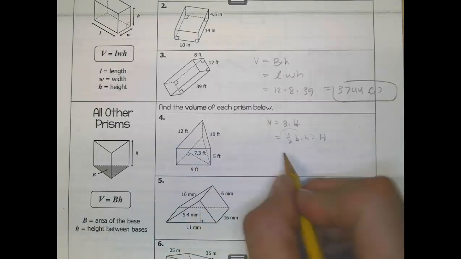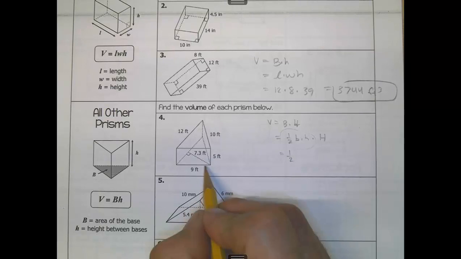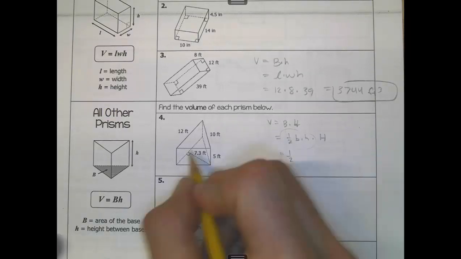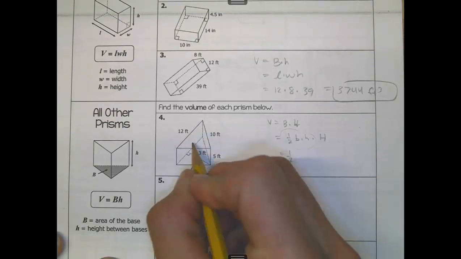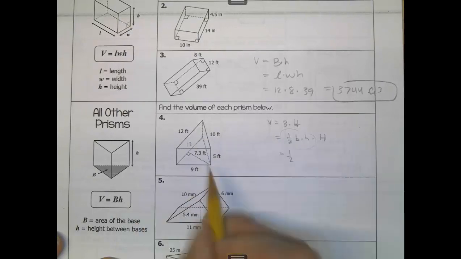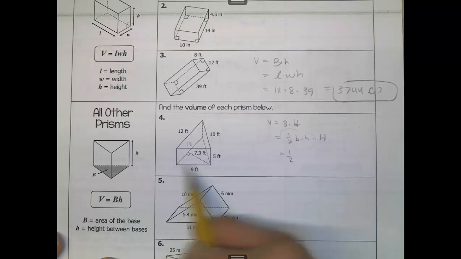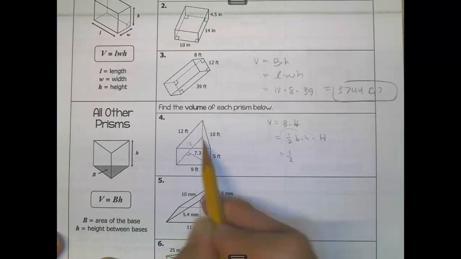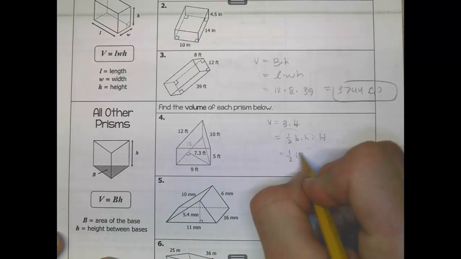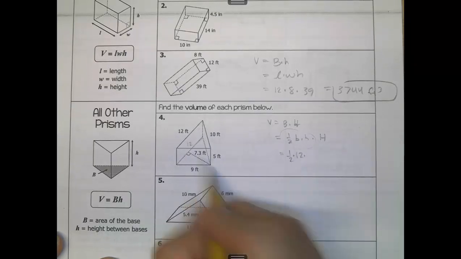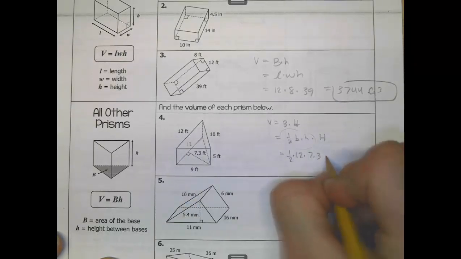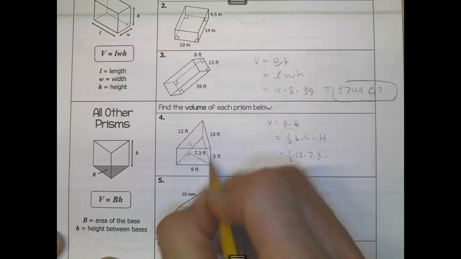So let's go ahead and do this one. The base right here is 12 because you can see this is 12, so this side is also 12 down here. So the base of the triangle itself, lowercase b, is 12. We're going to do 1/2 base times height for this small triangle on the bottom, and the base of that is 12. The height of that triangle is 7.3, and then the height of the total prism then is 5.